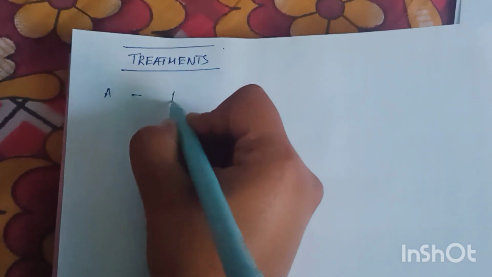Each of A, B, C, D will have a different level of treatment. In case of A, we will have to give bronchodilators.